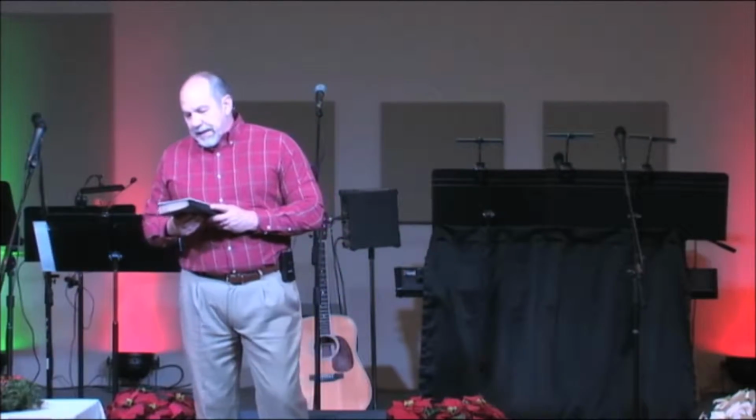There was a man named Gerald Holtom, and he developed this symbol out of what was known as the nuclear disarmament movement. The symbol was supposed to represent the semaphore signals for the letters N and D. So the letter N looks like this in semaphore, and the letter D looks like this. It represented the N and the D, the initials for the nuclear disarmament movement.